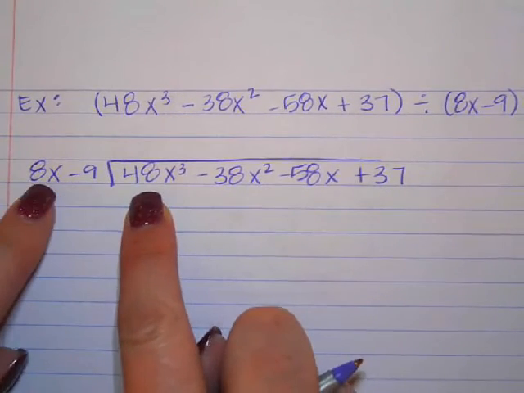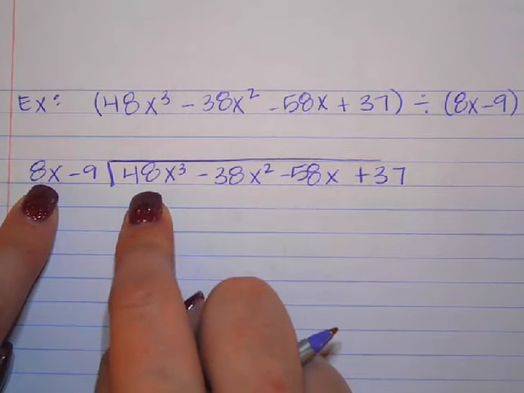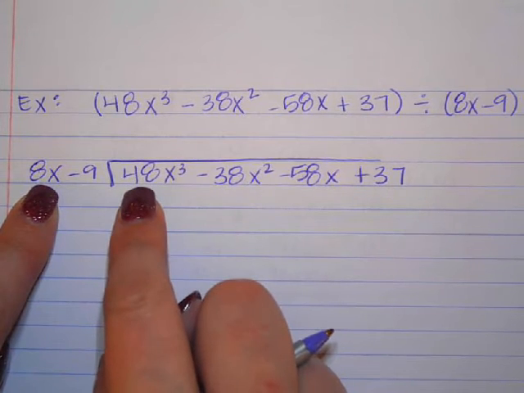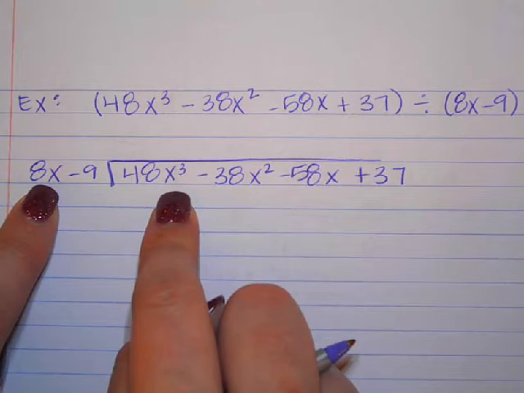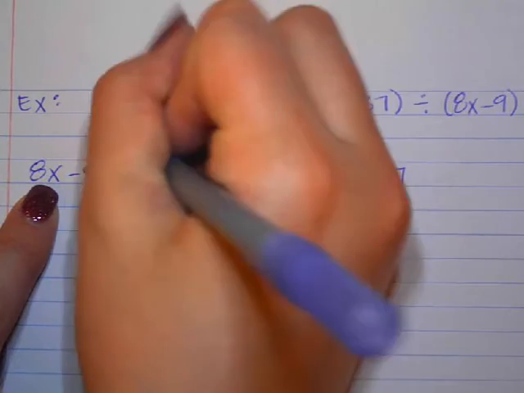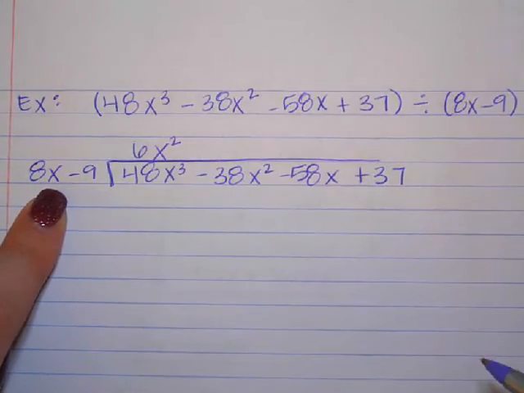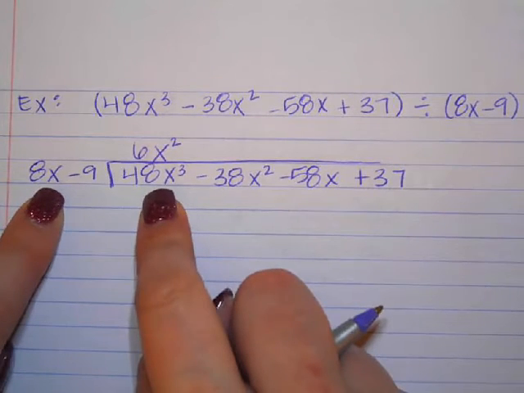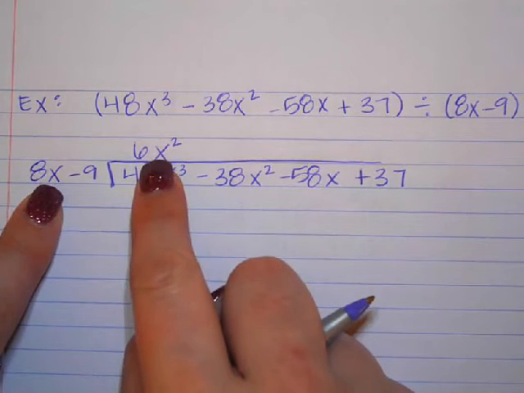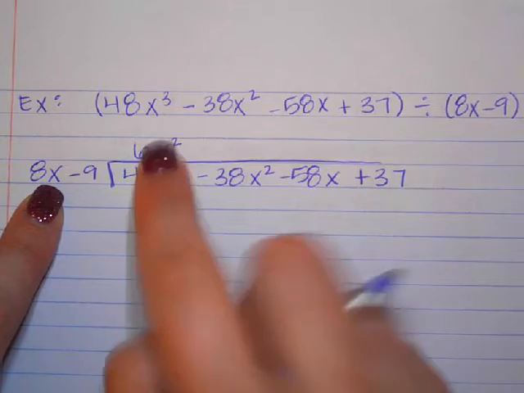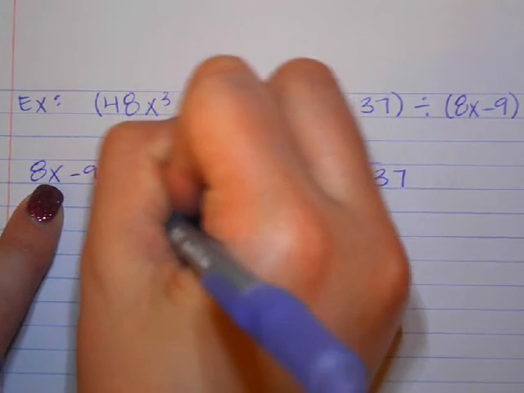So we're going to say 8x multiplied by what becomes 48x to the third? 6x squared. Good. Okay, so 8x multiplied by 6x squared is 48x cubed.